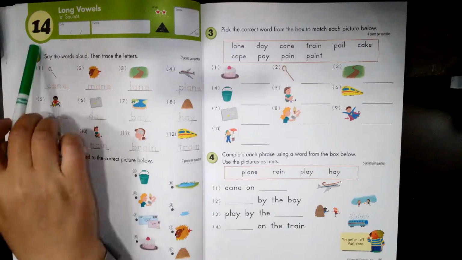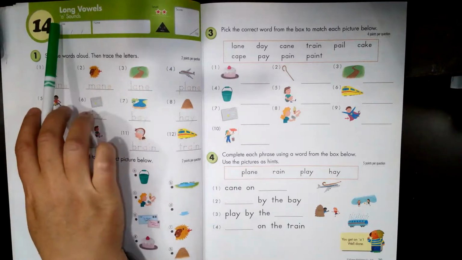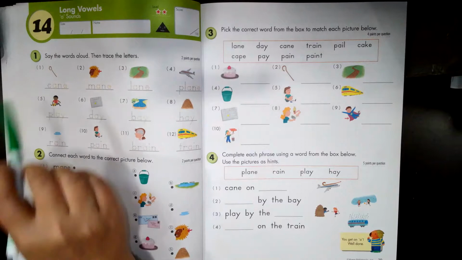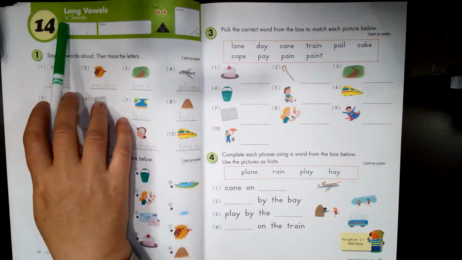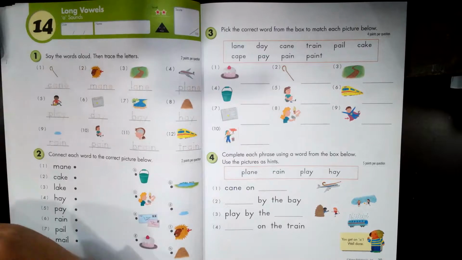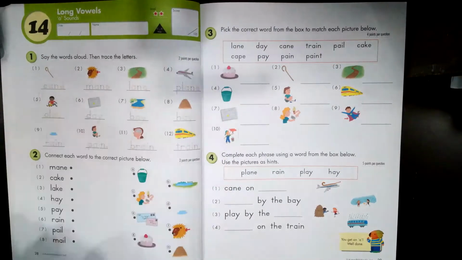Here we are with lesson 14. We're working on our long vowels. A long vowel is when the vowel letter says its own name. So when you see the letter A, you want to say the long vowel sound A. Okay? So let's practice this a little bit.